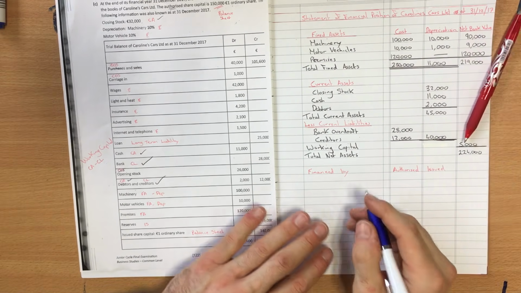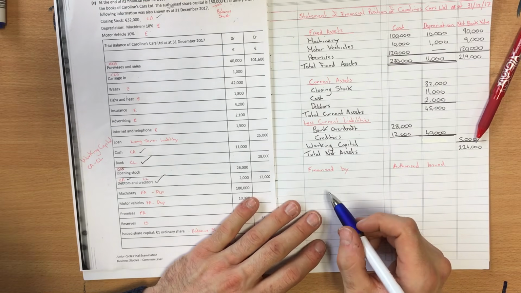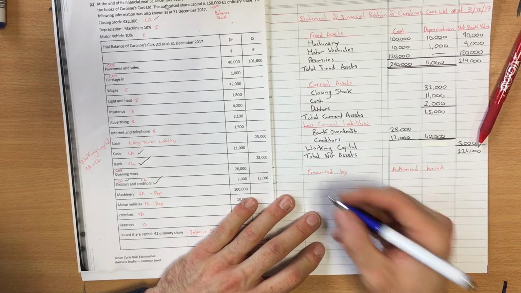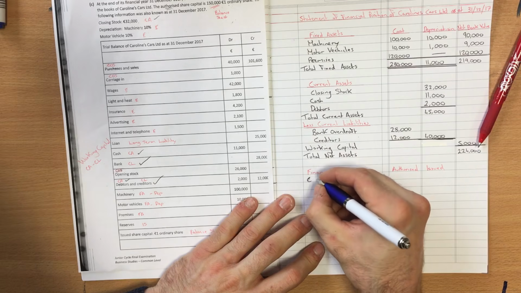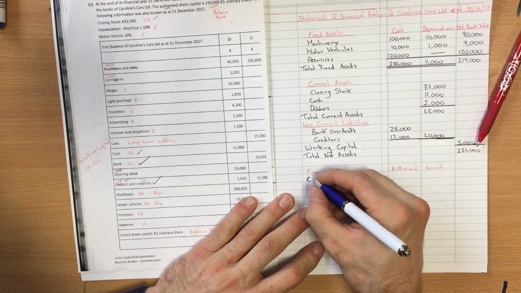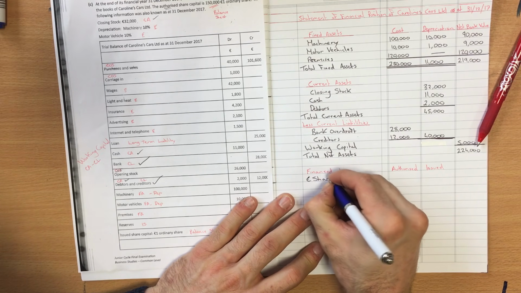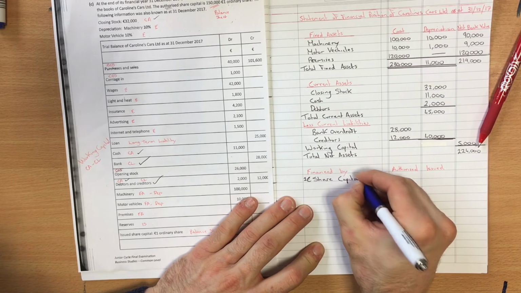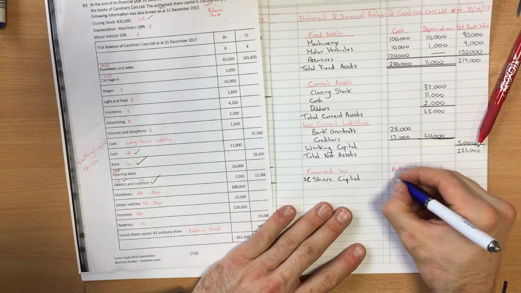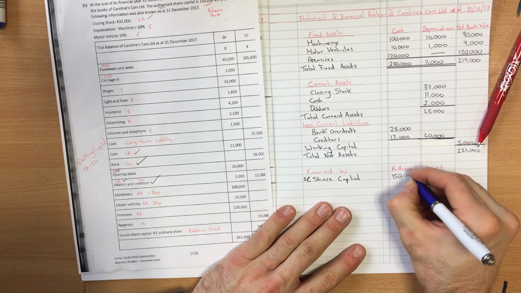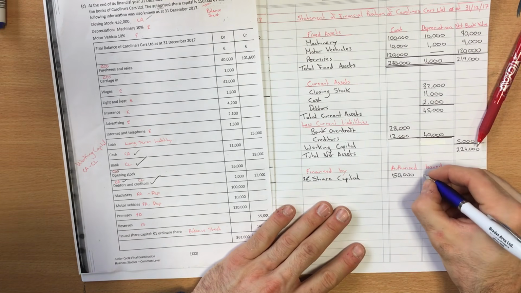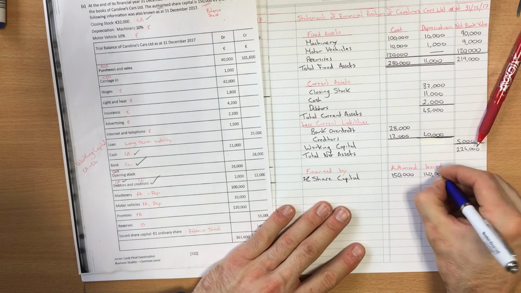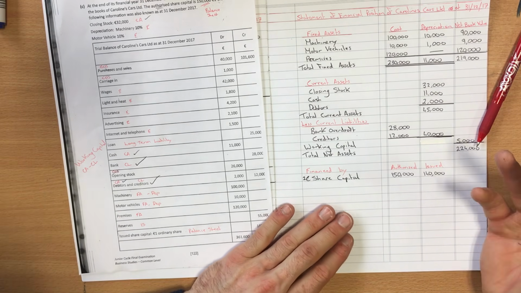Okay, so we want to record this in our statement of financial position. So €1 share capital to the value of 150,000 authorized, and to the value of 140,000 issued, sorry.